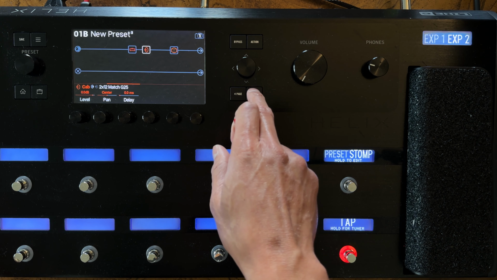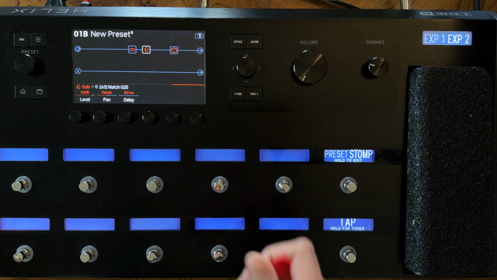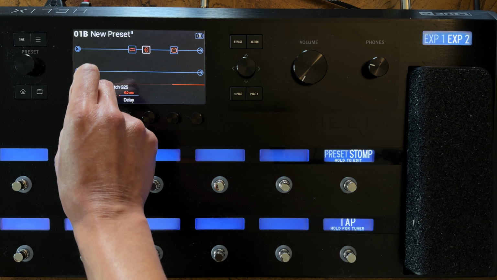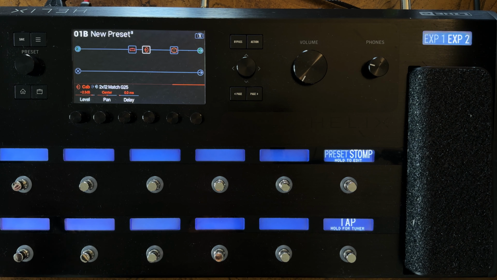All right, so I feel like the ribbon mic is getting a little bit woofy in the low end, so we're going to just dial this back just a hair. Yeah, something like that.